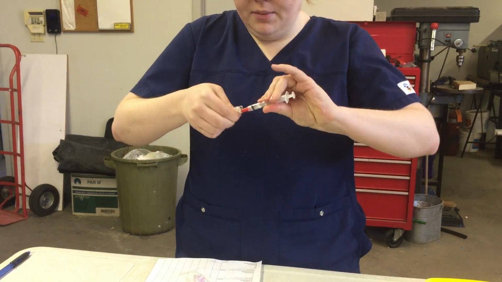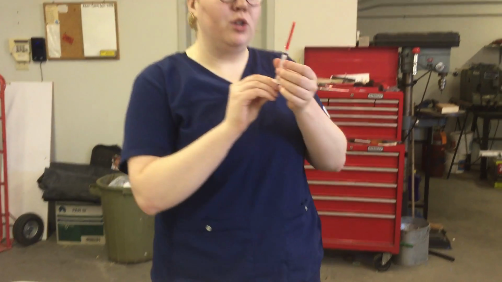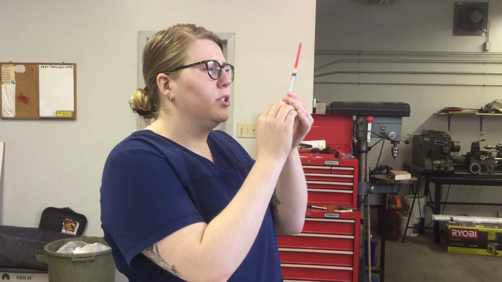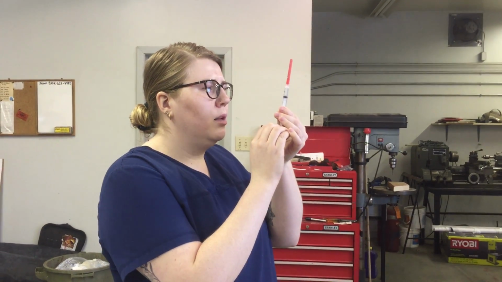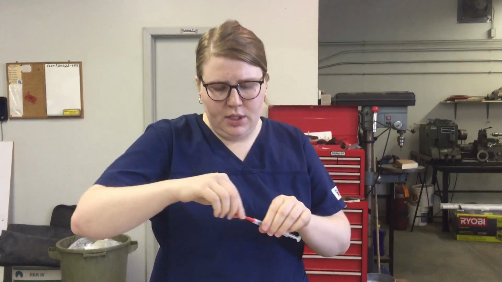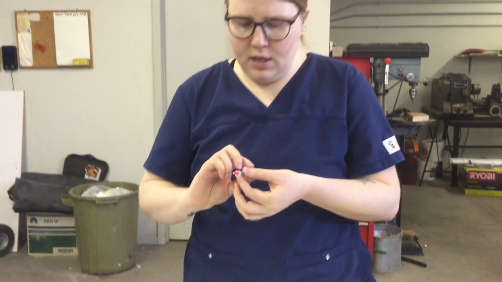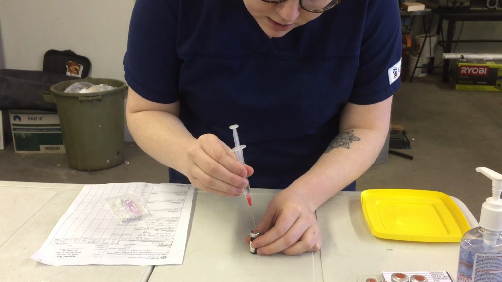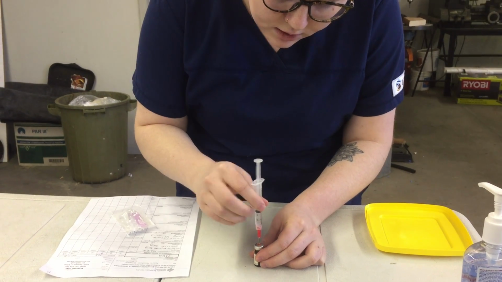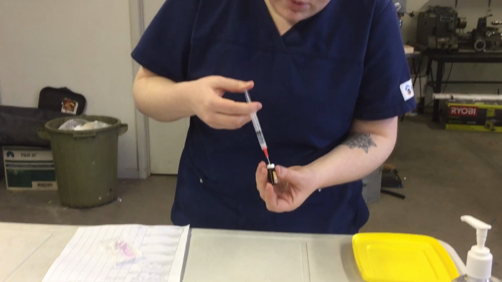And we're going to attach it here. So once I've done that, I'm just going to draw back the right amount of air to set up my pressure system. So we're going to draw back a little more than 1 ml. I'm going to take the cap off of this and I'm going to inject the air.